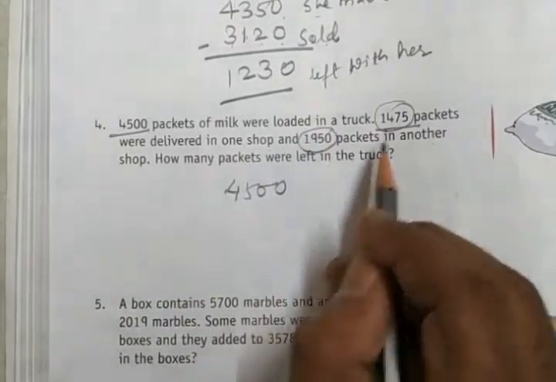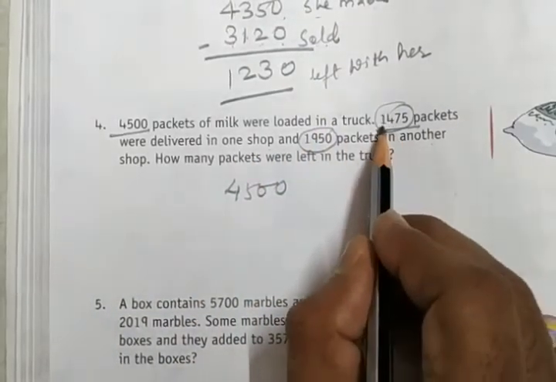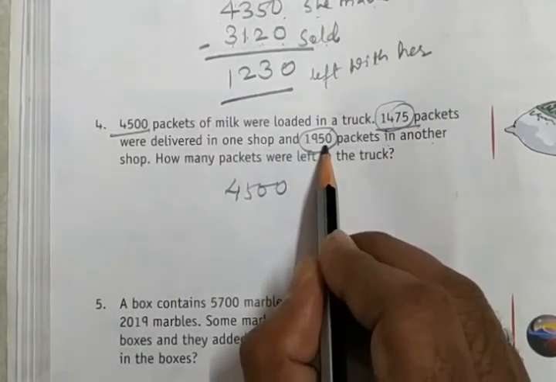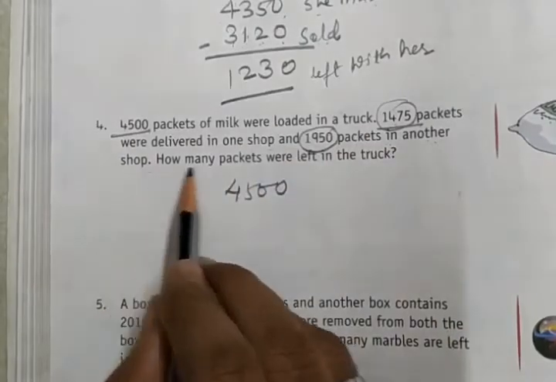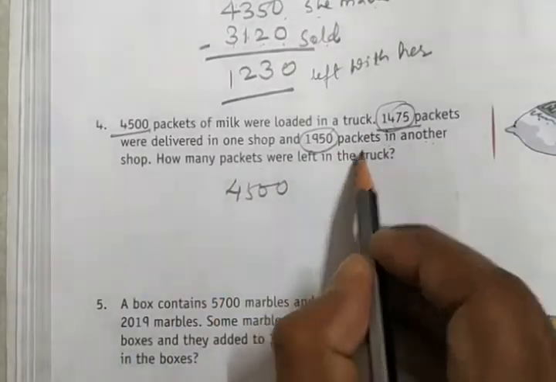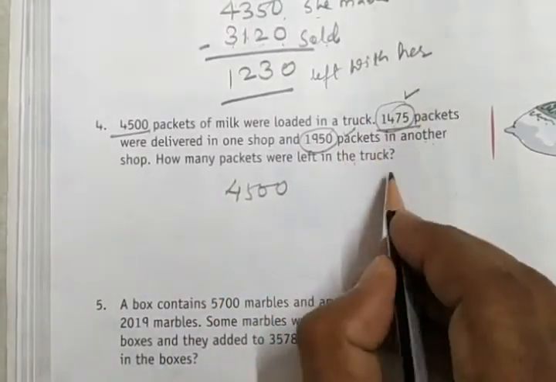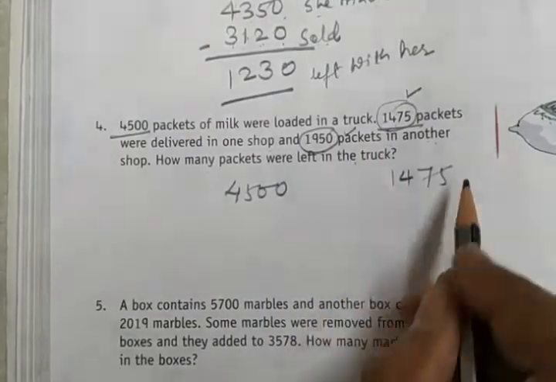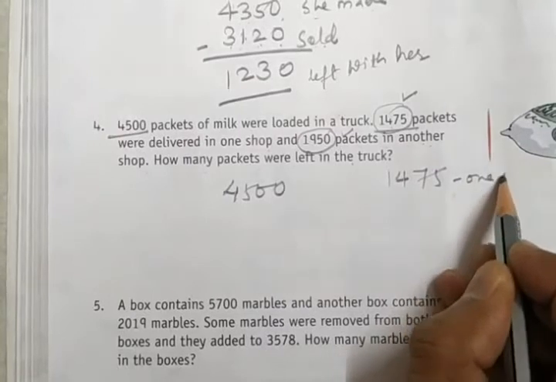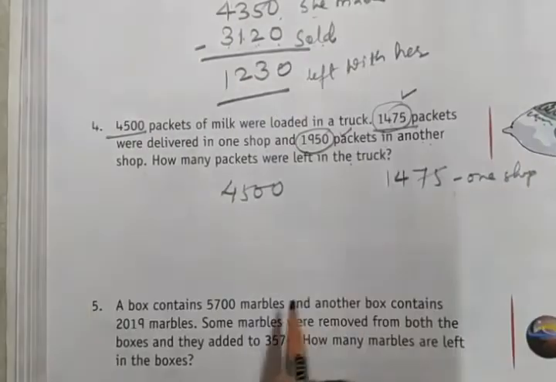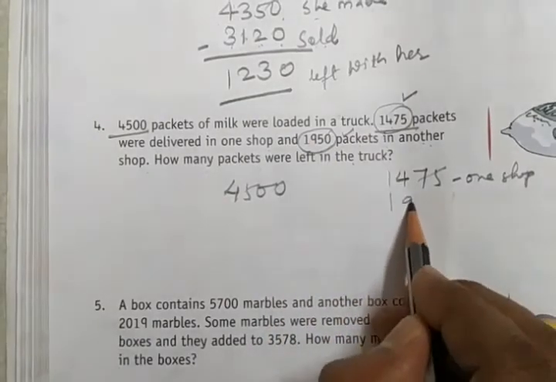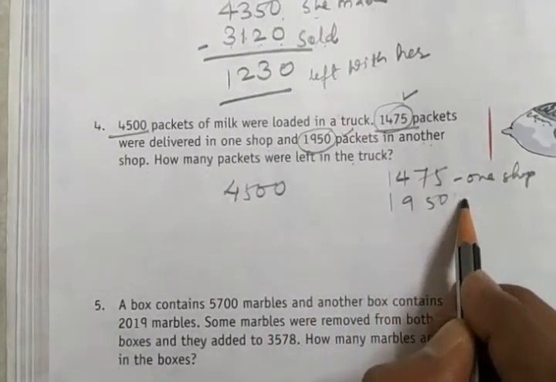How many packets were left out? First, how many packets were delivered? 1,475 packets were delivered in one shop, then 1,950 packets in the second shop.